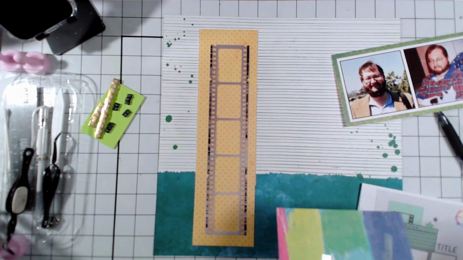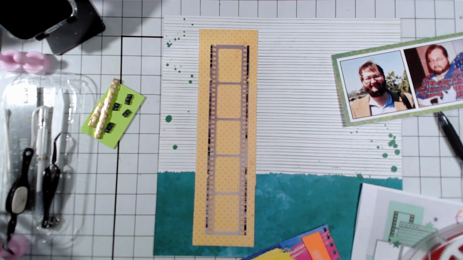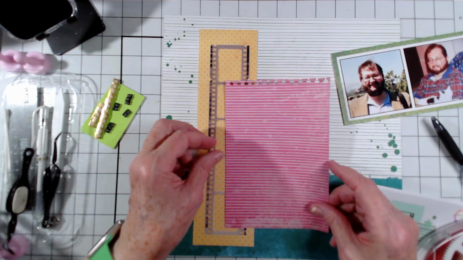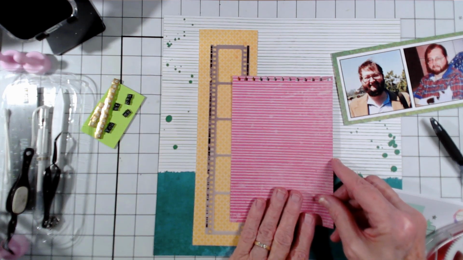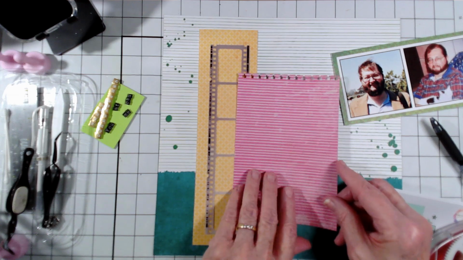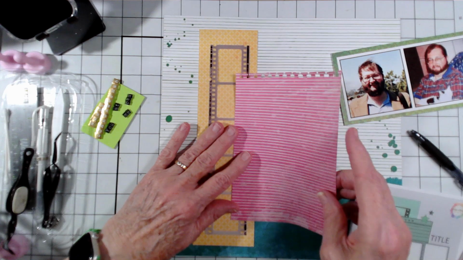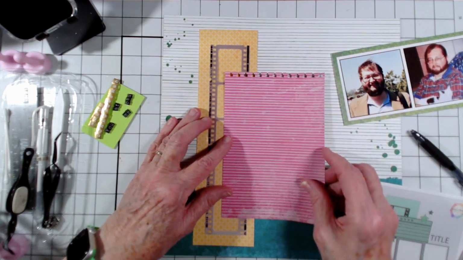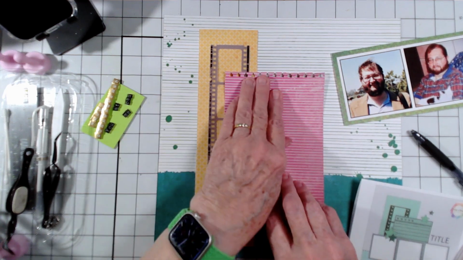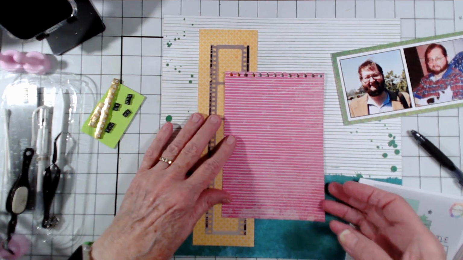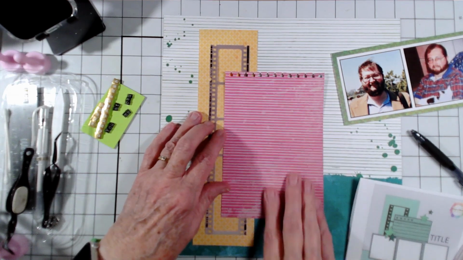Okay, and now I'm going to put this here, and let's see, where's my original, the sketch here? It goes over like so. And let me make sure I have that straight. I think that's straight. It looks like it may need to be tucked in there a little bit.